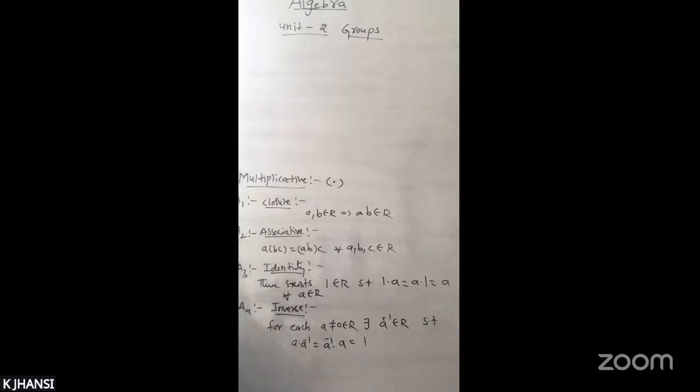A into A inverse is equal to 1. You can take an easy example for the inverse: if 2 belongs to R, then 2 inverse belongs to R. Then we can write 2 into 2 inverse is equal to 2 inverse into 2 is equal to 1.